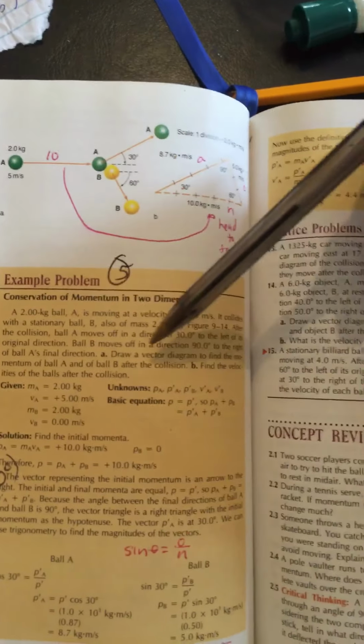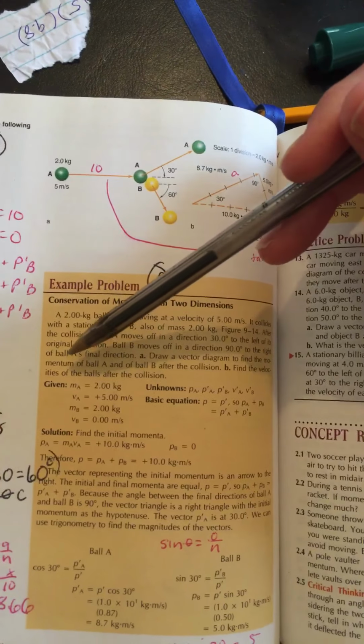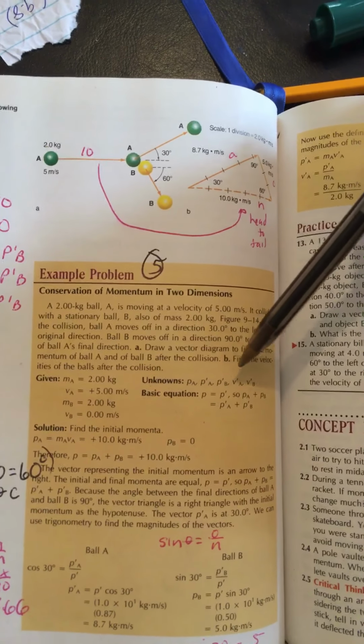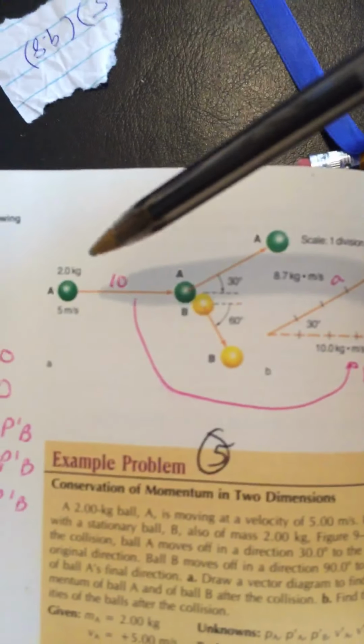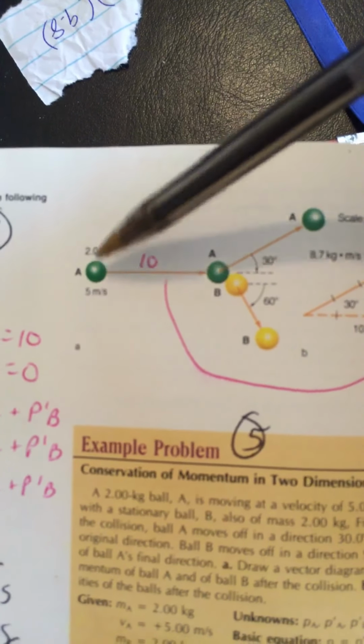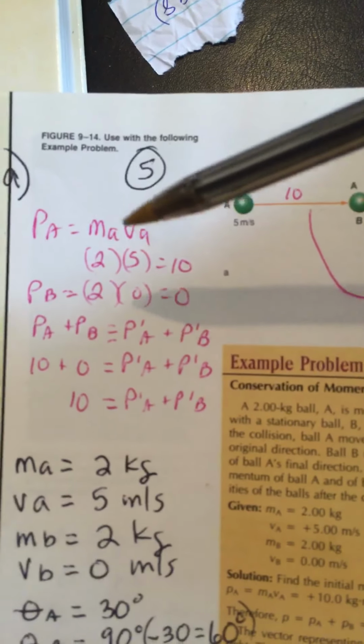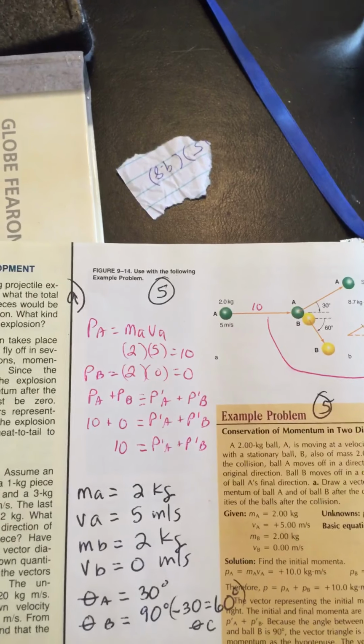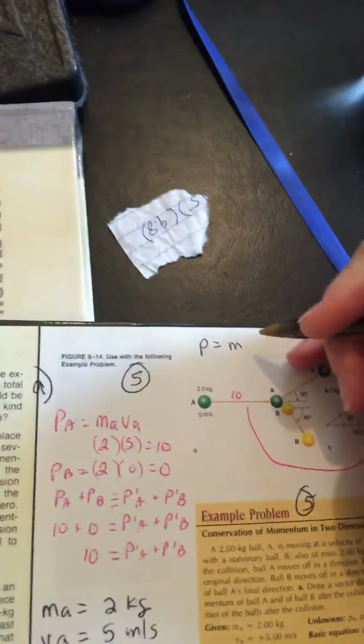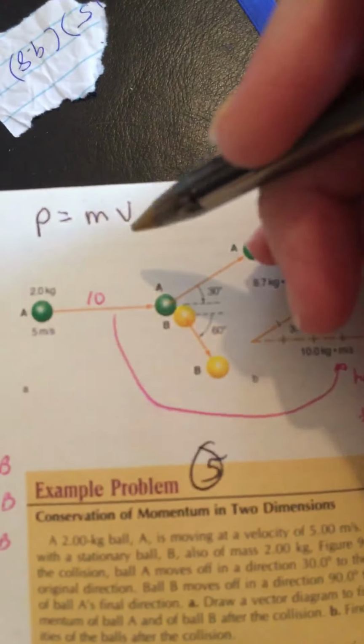So A says draw a vector diagram to find the momentum of ball A and B after the collision. So my first A, when it's coming along, its momentum, well, anyway, momentum equals mass times speed.